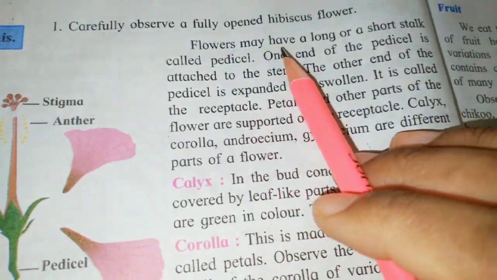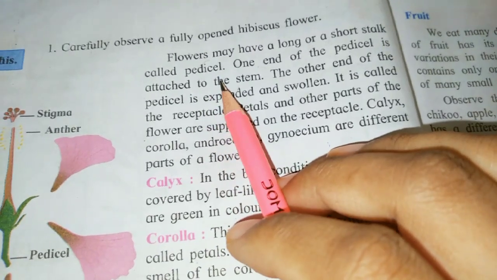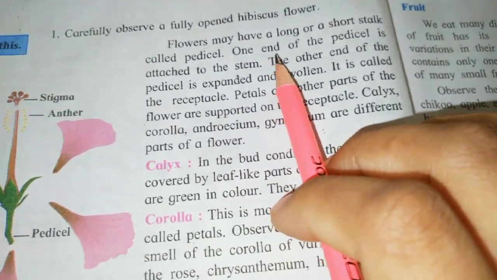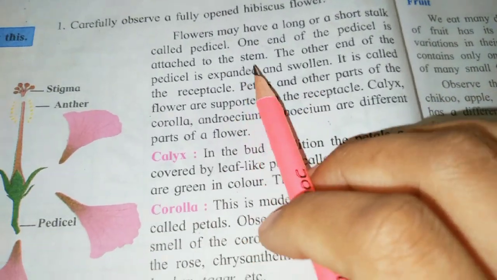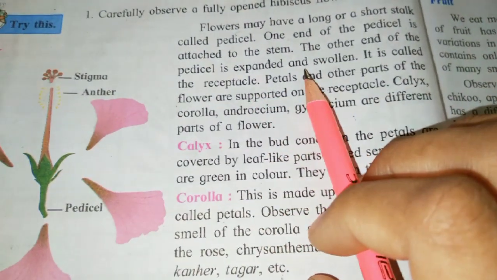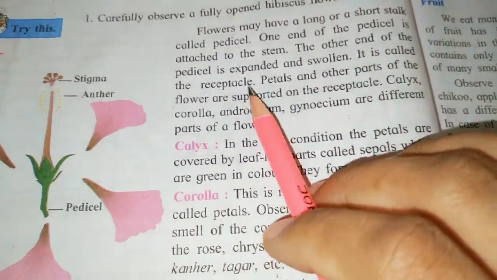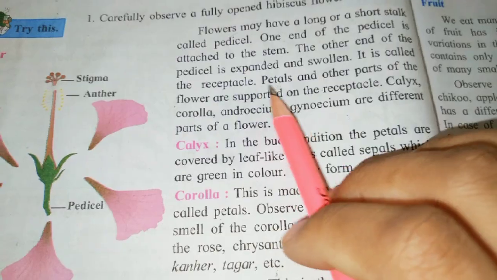So flowers may have a long or a short stalk called pedicel. One end of the pedicel is attached to the stem. The other end of the pedicel is expanded and swollen. See here, pedicel. It is called the receptacle.